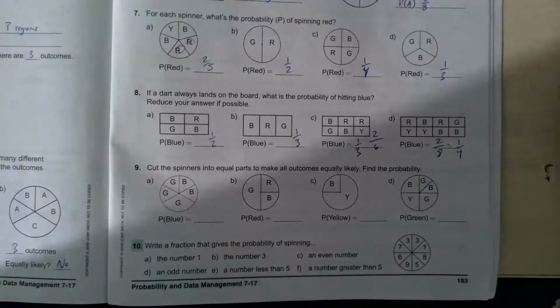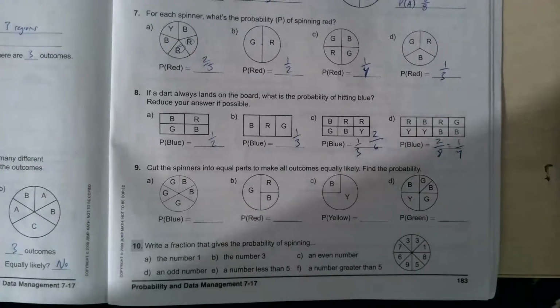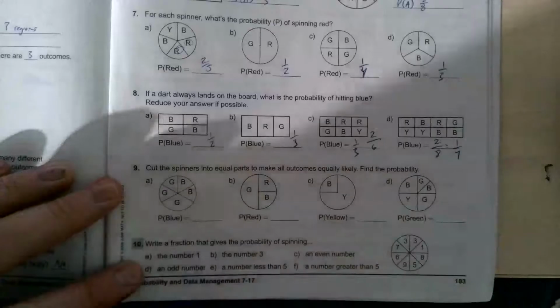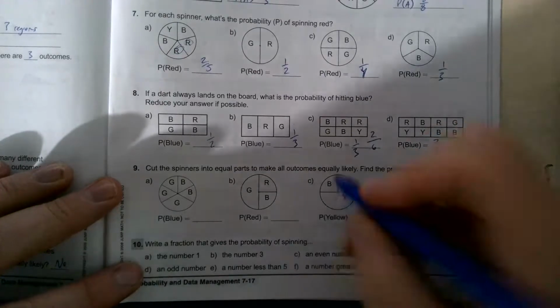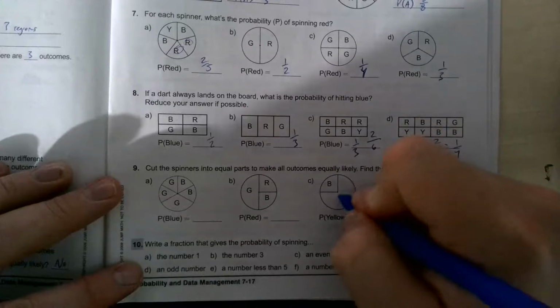Cut the spinner into equal parts to make all outcomes equally likely. Okay, so I'm going to do... So I think they want us to do this.